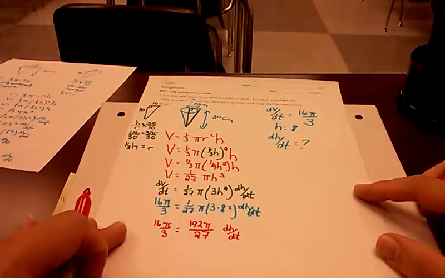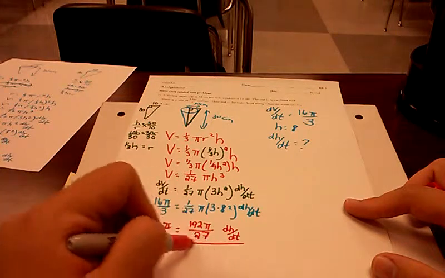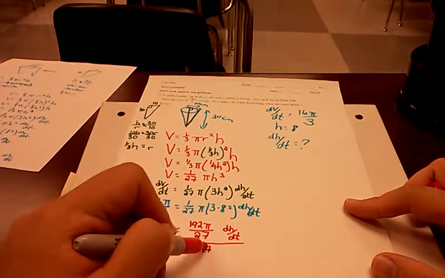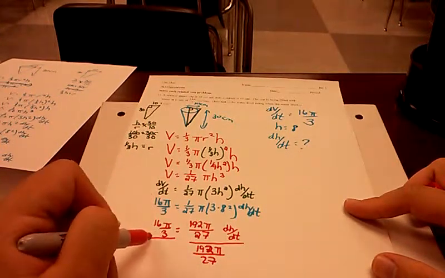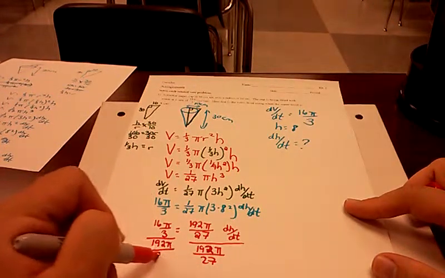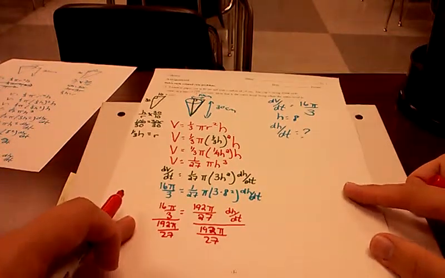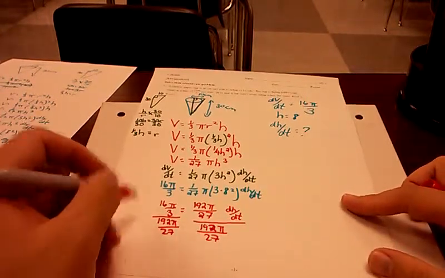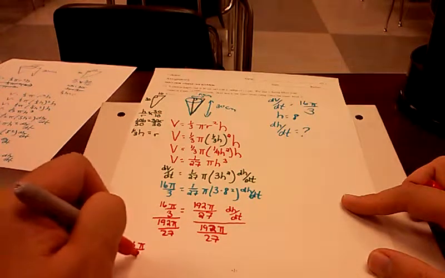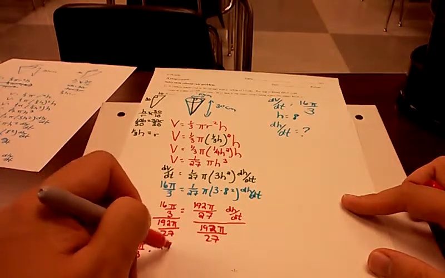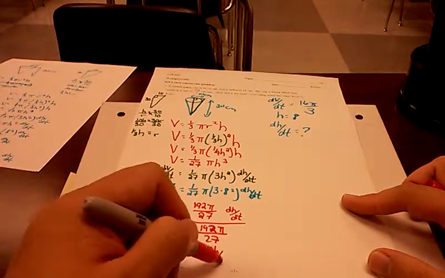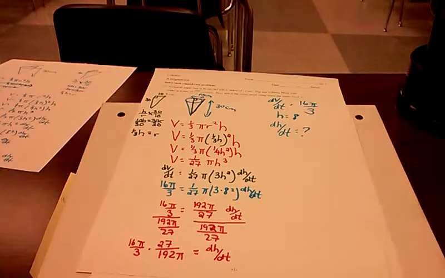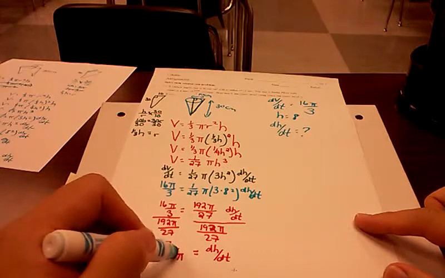And then to solve this for dH dt, I'm basically going to divide this whole thing by 192 pi over 27. So 192 pi over 27. And this is a complex fraction, so keep, change, flip. So I'm going to have 16 pi over 3 times, flip this, 27 over 192 pi. And then that's going to give me the answer for the change in h over t. What I notice is that my pi's will cancel out.